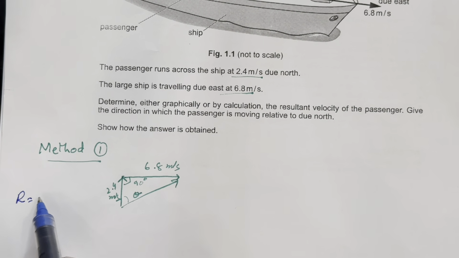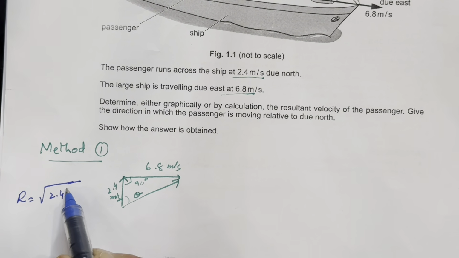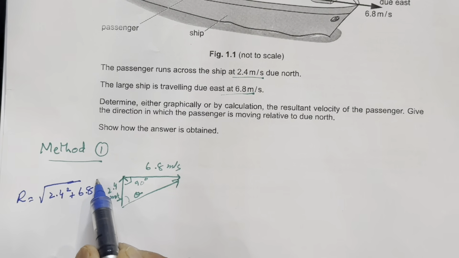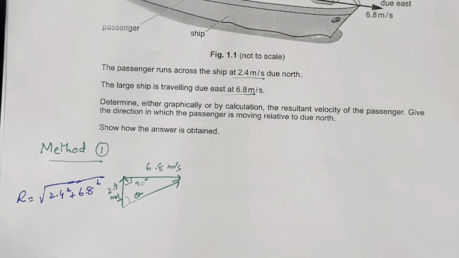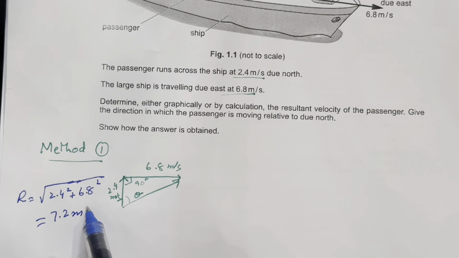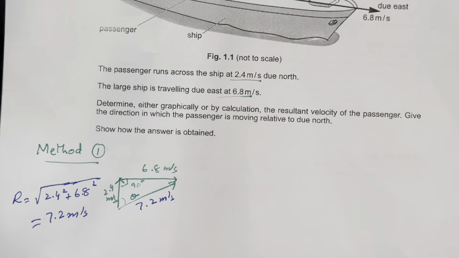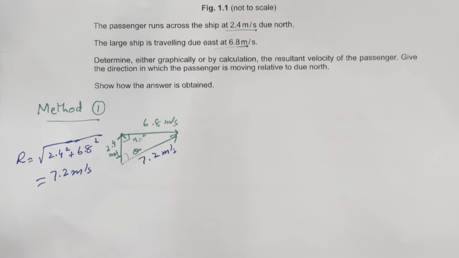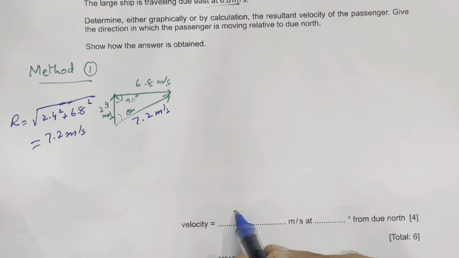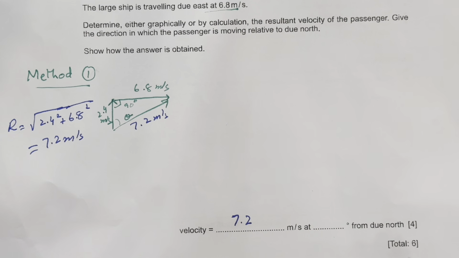Resultant vector would be the square root of perpendicular square plus base square, 2.4 square plus 6.8 square. After taking the square root of this, the answer would be 7.2 meter per second. This would be our resultant value. We're going to write over here 7.2 meter per second. Now we need to calculate the angle from due north.